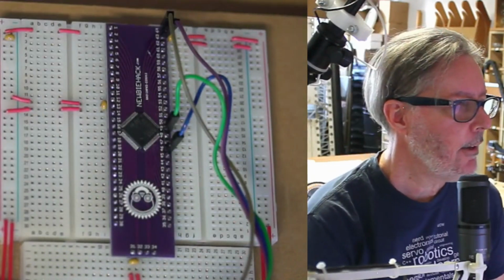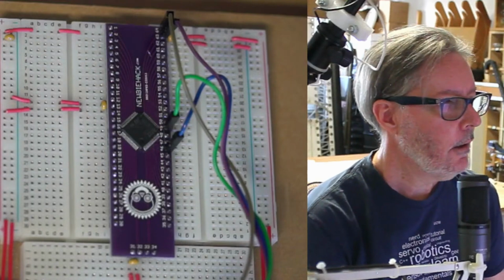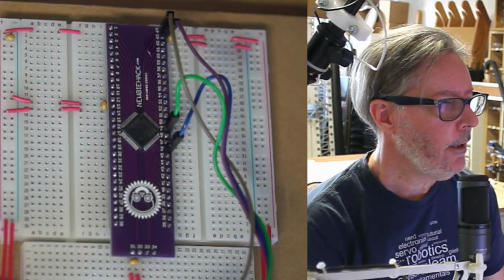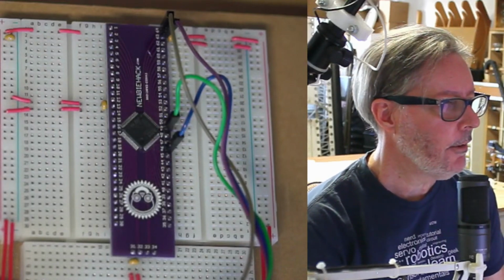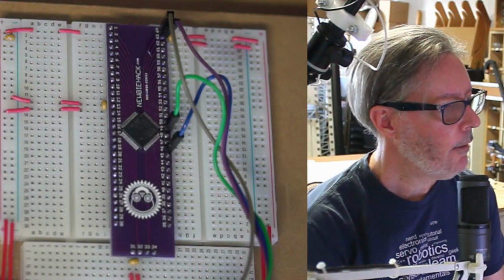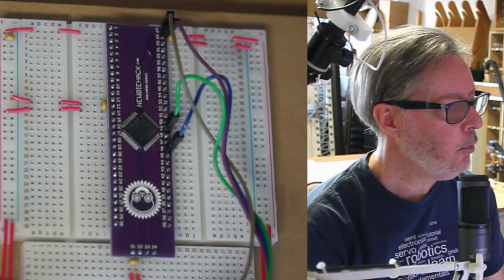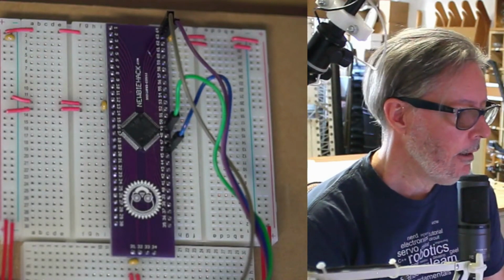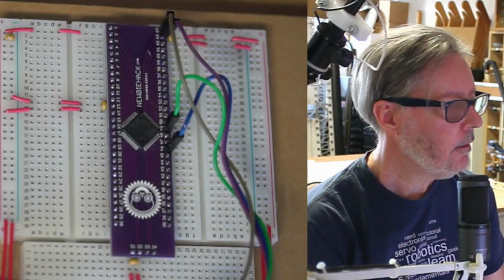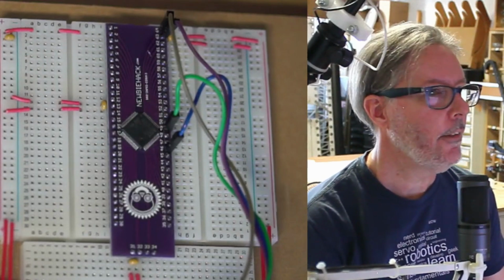So in this case, I'm going to be using pin number 15 for the x-axis, and then pin number 16 for the y-axis. So we have ADC in 1, ADC in 2, and because it's ADC 1 in 1, I'm using that in the program.